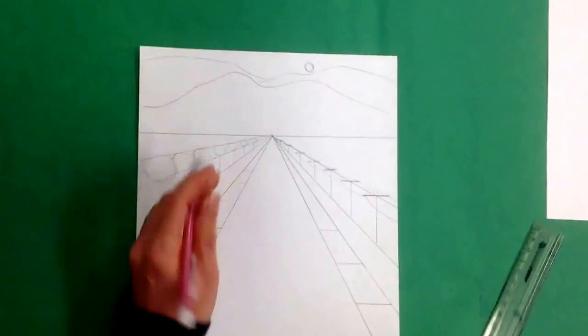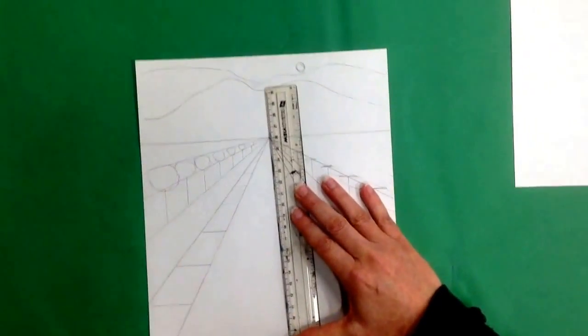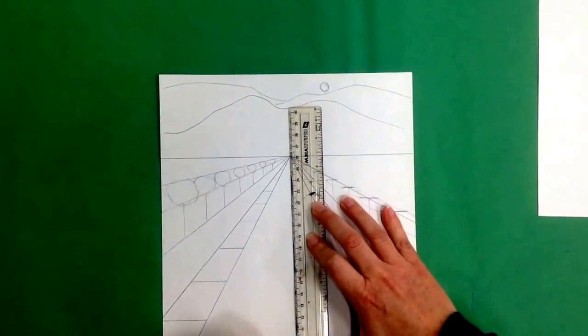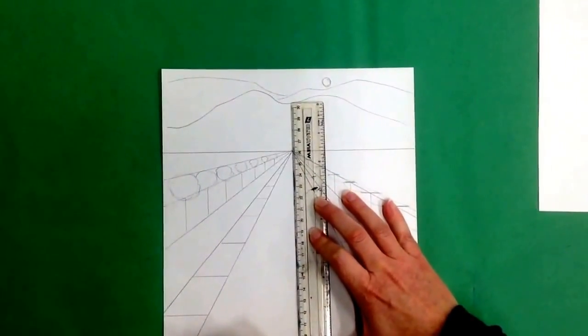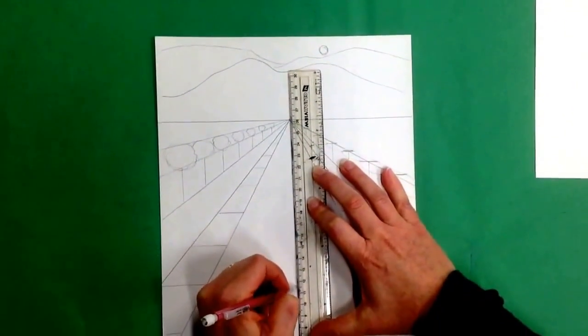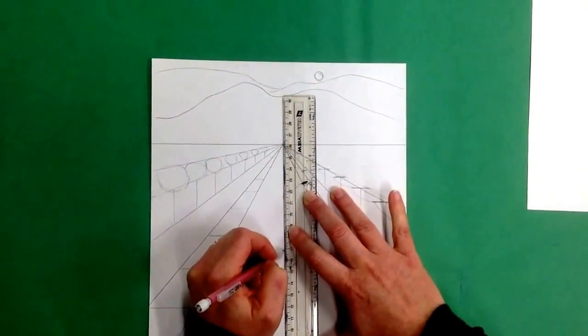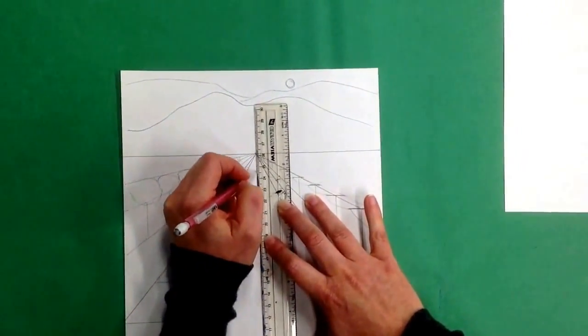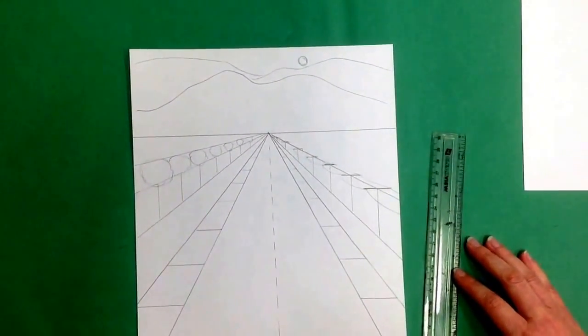Okay, and then if we had a dividing line here for the highway, a divided highway, these lines would become smaller as they go back and lighter until you wouldn't really be able to see them anymore. Okay, that's 1 point perspective.